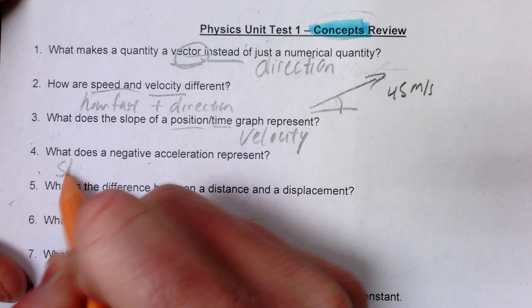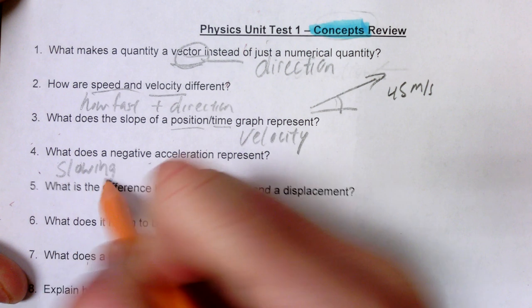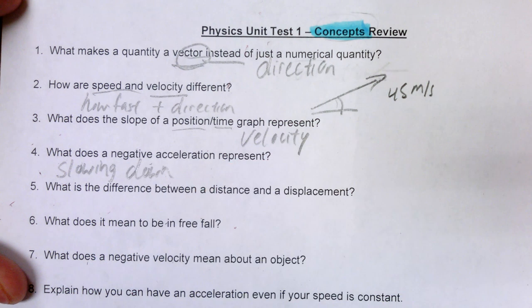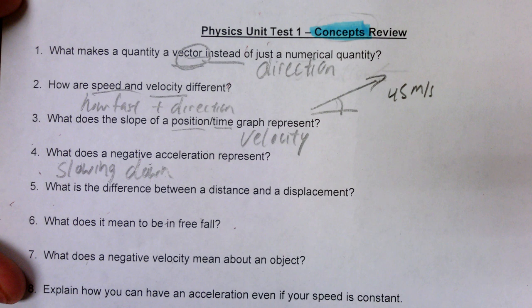What does a negative acceleration represent? Now, I know most of you are going to say slowing down. That is not correct. A negative acceleration does not mean you are slowing down.